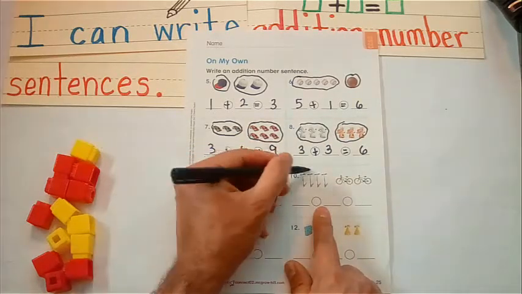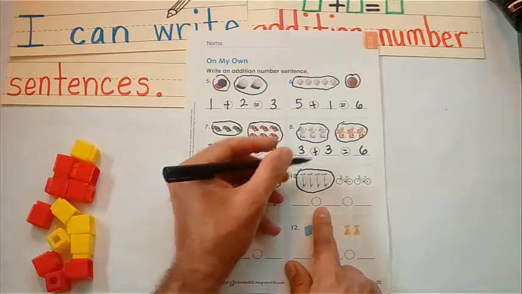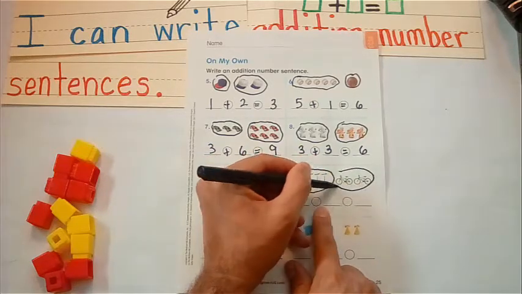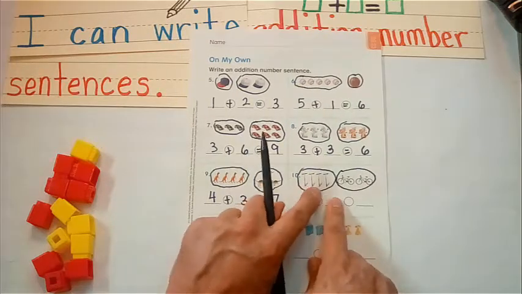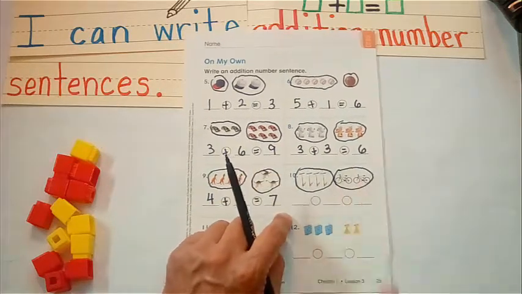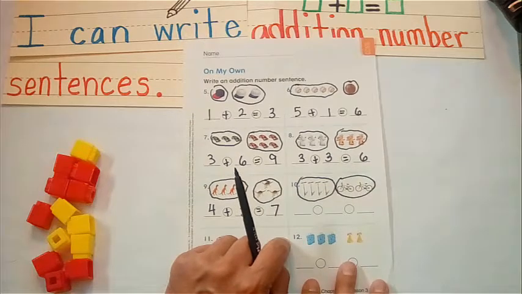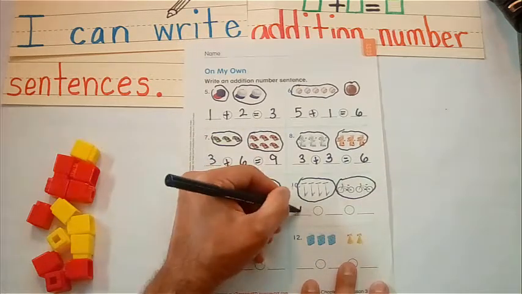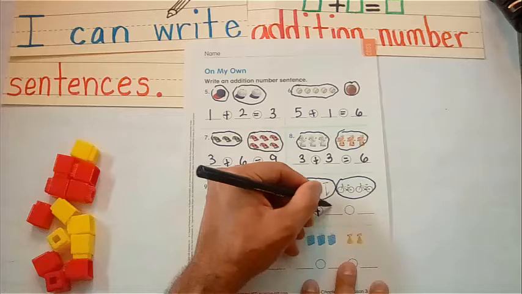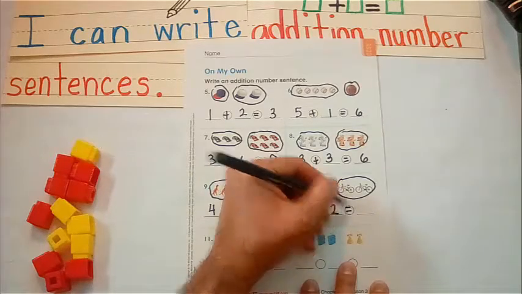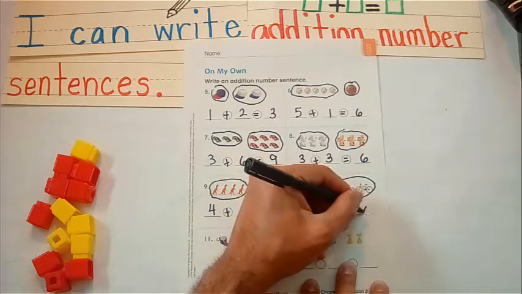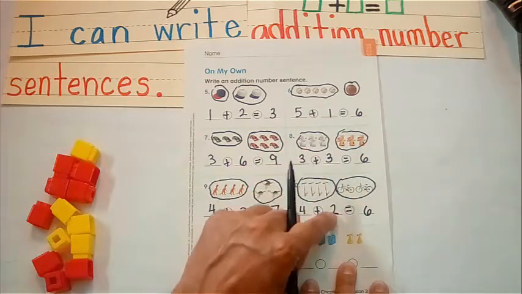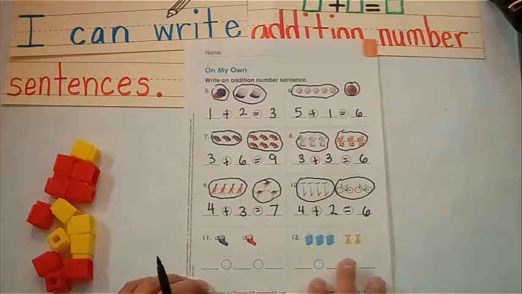Okay, so let's circle these bicycles and scooters. Okay, so how many scooters do I have? 1, 2, 3, 4 scooters and 2 bicycles. So how would I write that as a number sentence? 4 plus 2 equals, let's count it, 4, 5, 6. Equals 6. 4 plus 2 equals 6.